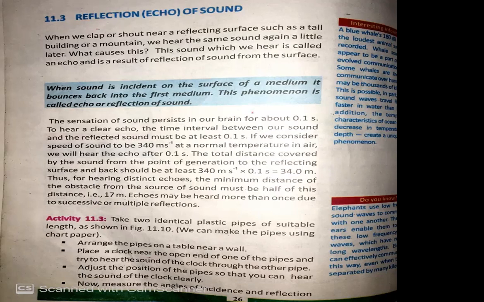So, students, in this topic, we talk about the definition of reflection of sound or echo. In the board examination, they might ask you echo. Sometimes they ask you to define echo, or sometimes they will say define reflection of sound. In both cases, you will write the same definition.